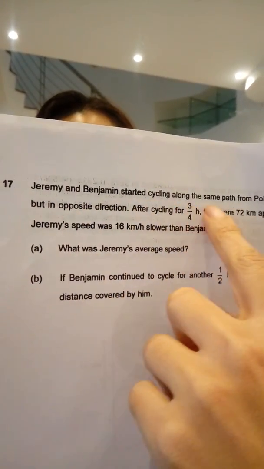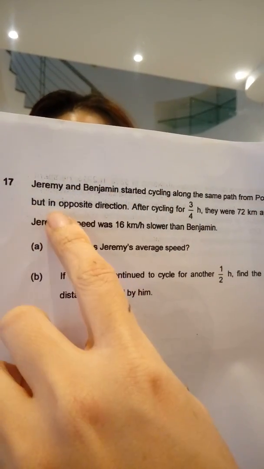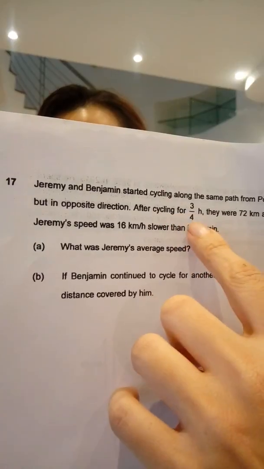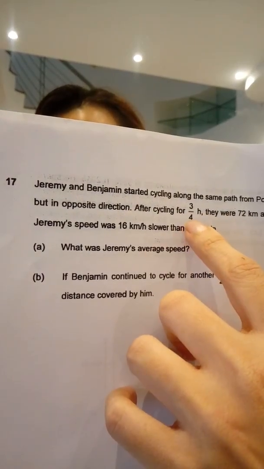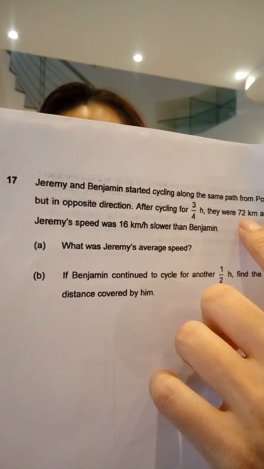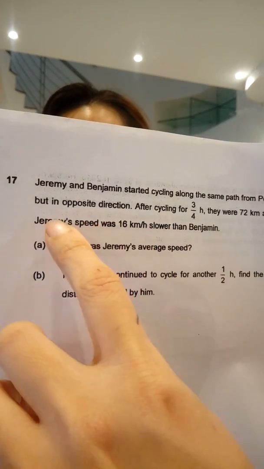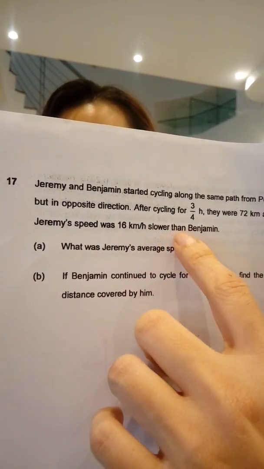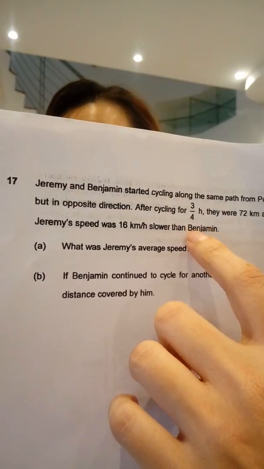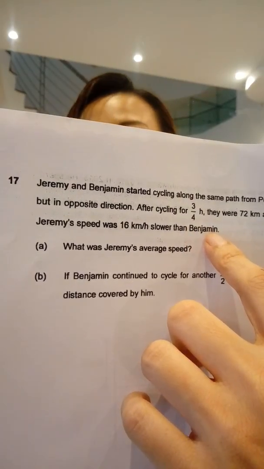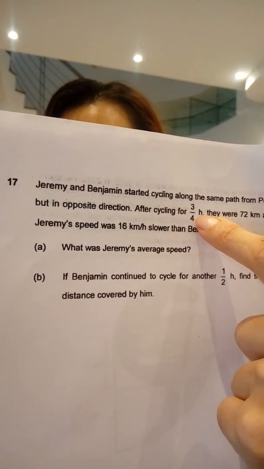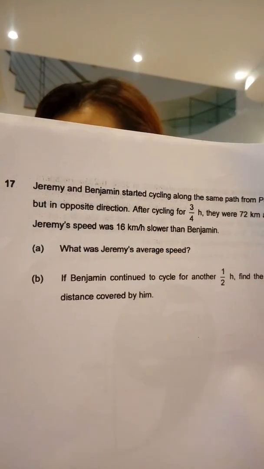Benjamin started cycling along the same path from point Z, but in the opposite direction. After cycling for 3/4 hour, which is 45 minutes, they were 72 kilometers apart. Jeremy's speed was 16 kilometers per hour slower than Benjamin's, meaning Benjamin will travel longer in this 45 minutes. What was Jeremy's average speed?